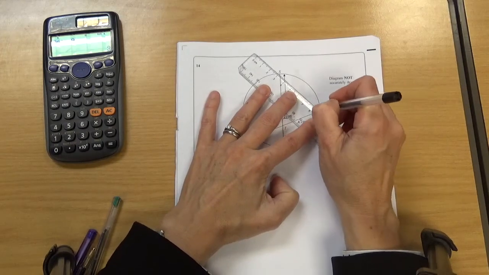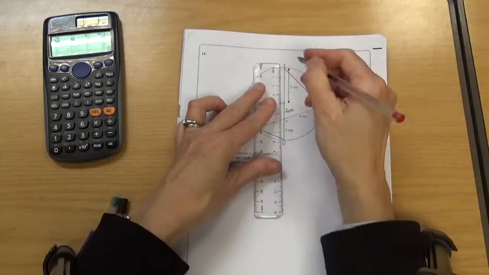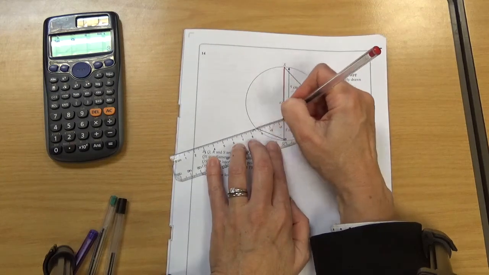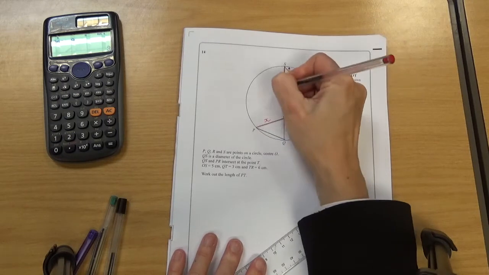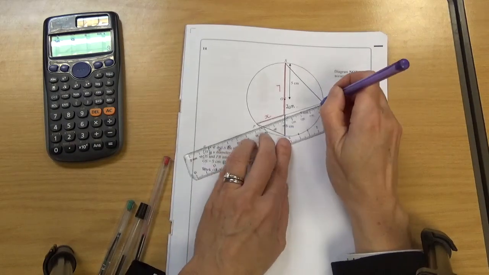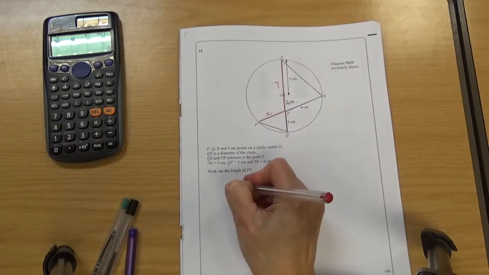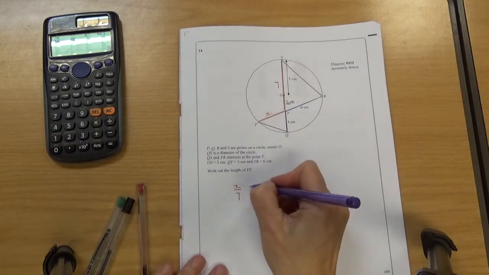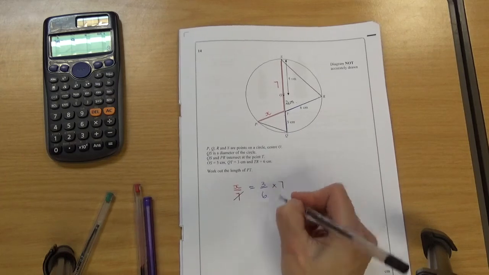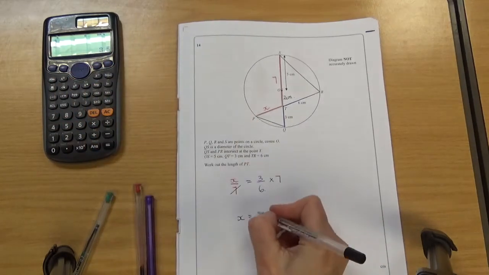Now we're going to think about similar triangles. Because by the butterfly rule, butterfly or bow tie, whichever one you prefer, those are matching sides, so I'm trying to find this, and I know all of that now is 7. And this side matches with that side. So x over 7 equals 3 over 6. Inverse of divide by 7 is multiply by 7. 3 over 6 multiplied by 7 is 3.5.